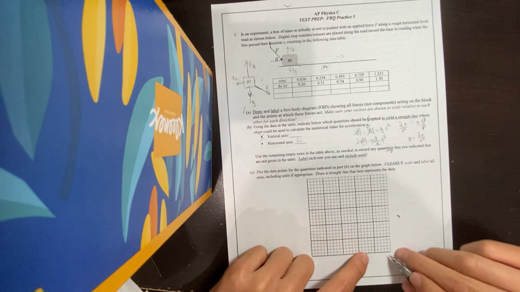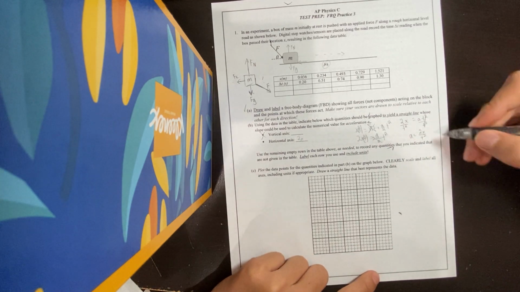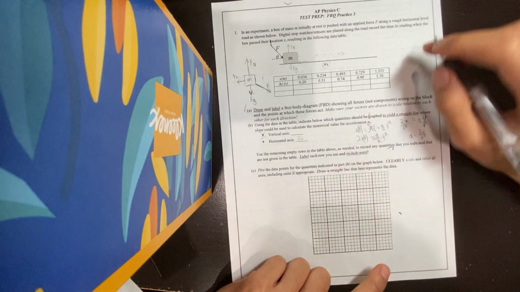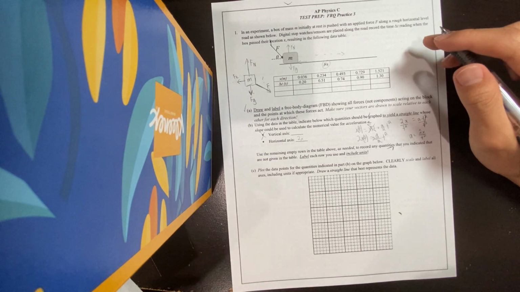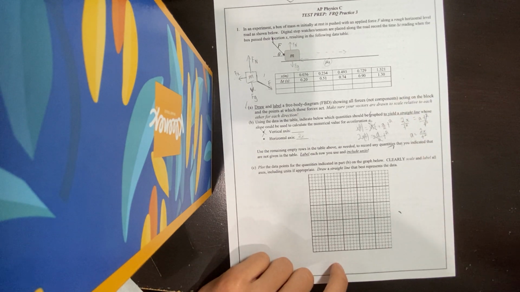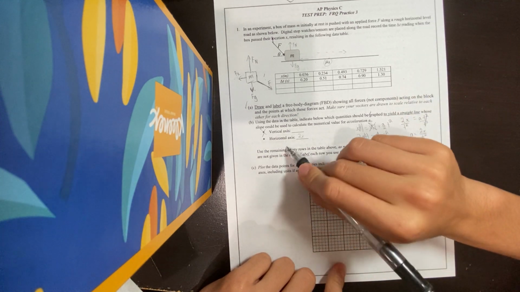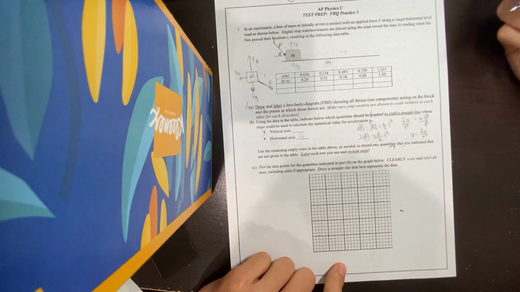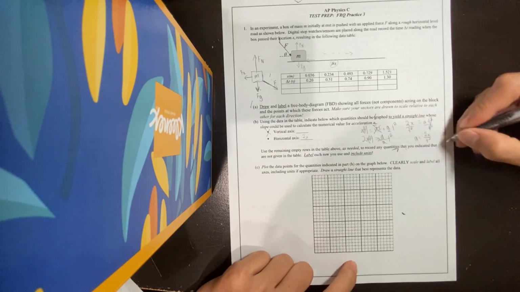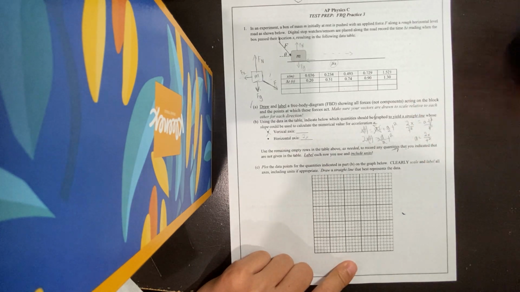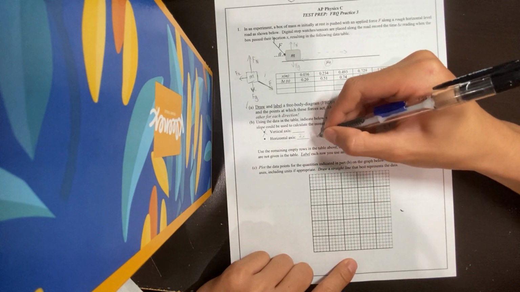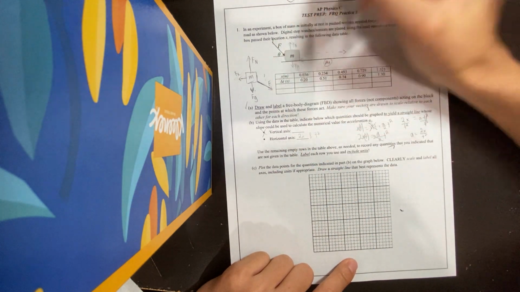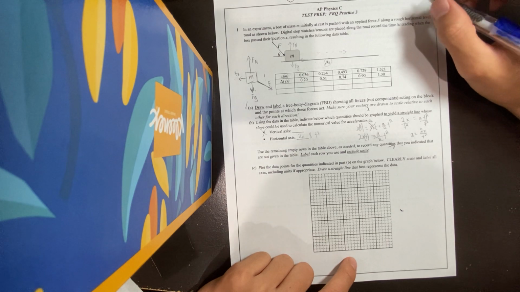And t is going to be on the x-axis, of course, and x is going to be on the y-axis for those data points later. But right now, it's asking what we're going to use. We're going to use 2x and t squared for the horizontal axis.